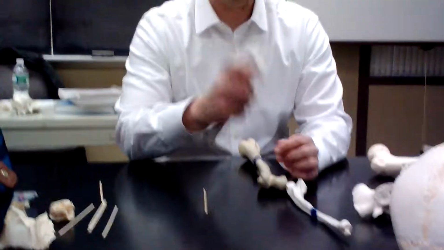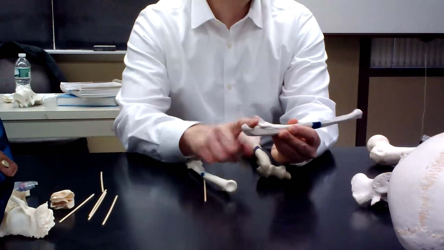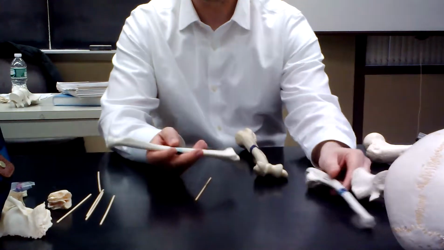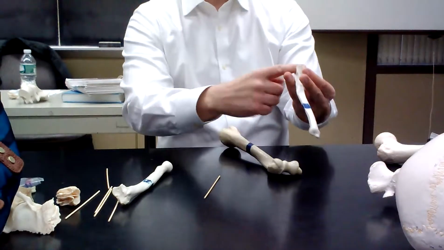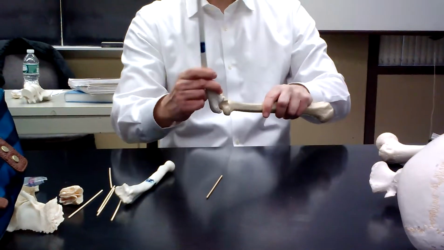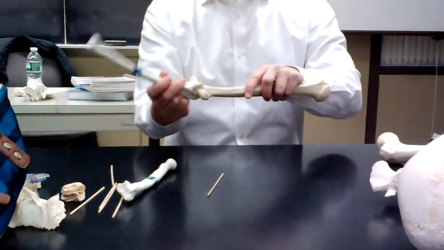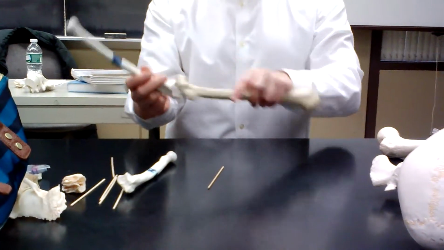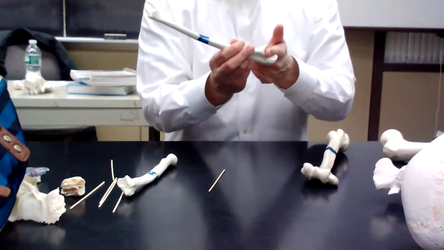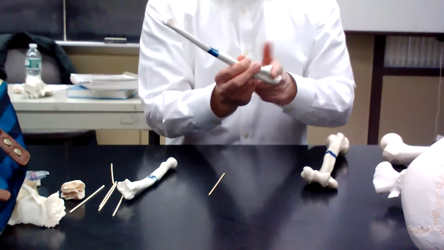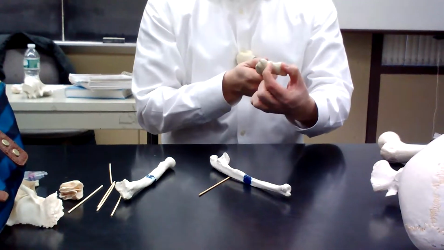Now remember, the radius, we said, has the circle. The ulna has the letter U. So when we look at this, you'll notice that the letter U right here fits in perfectly with the trochlea. Everybody see that? This part of the ulna is known as the trochlear notch. So if this is the trochlear notch, what is this called? Trochlea. Does it match up pretty well?